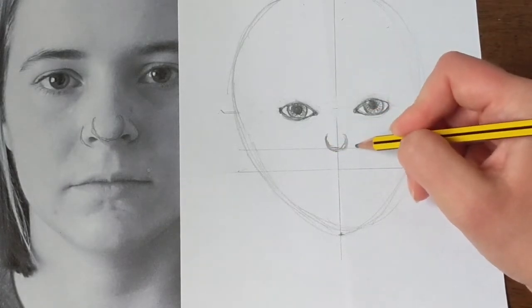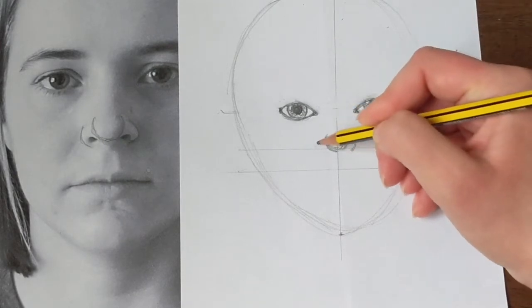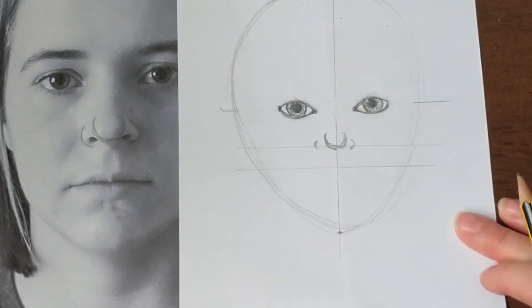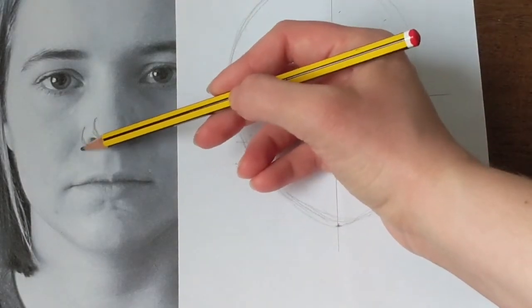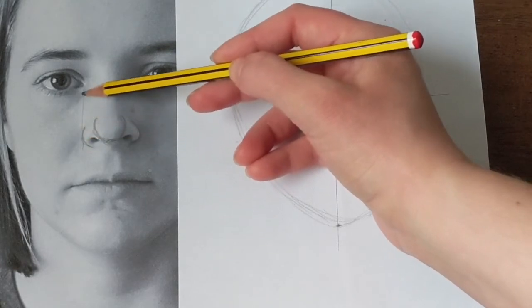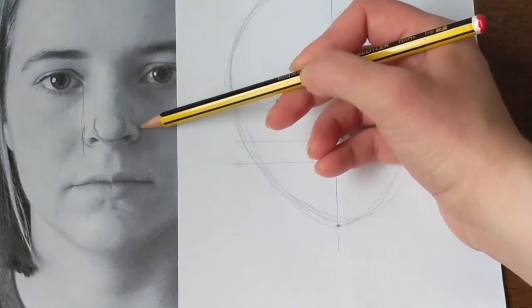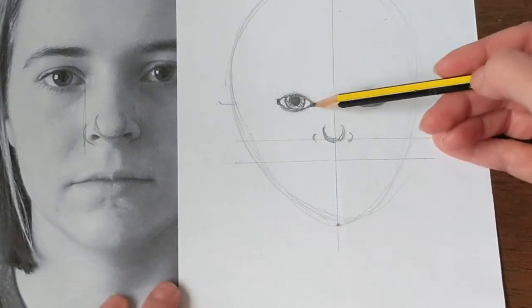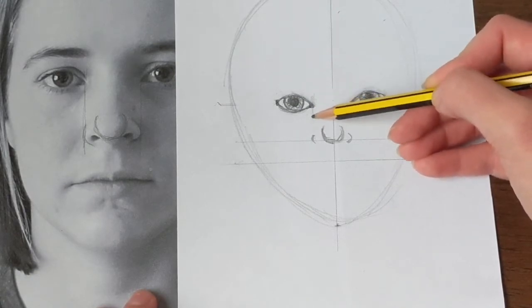Okay, and then on both sides I have sort of these C shapes. One looks like a forward C, one looks like a backward C. And one thing I also want to look at is, where does this C line up on my face? It goes right in the corners of my eyes. So maybe I want to draw a quick little guideline. The corner coming down.